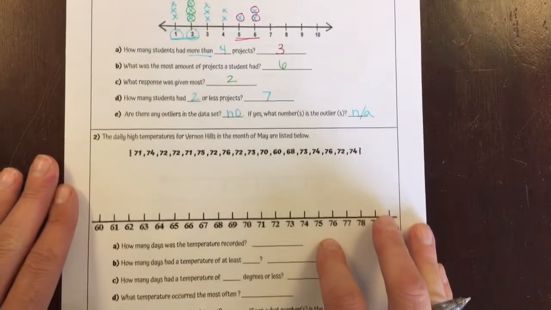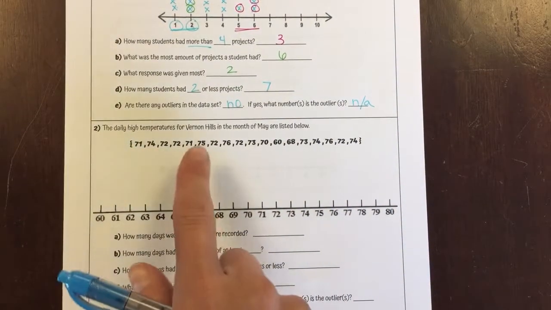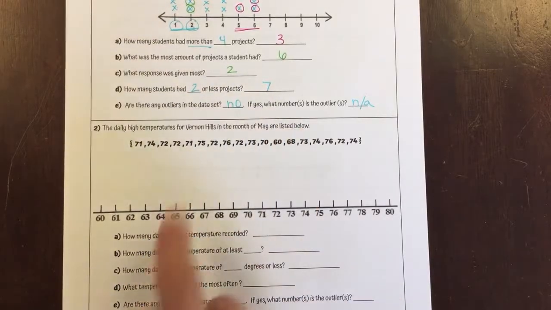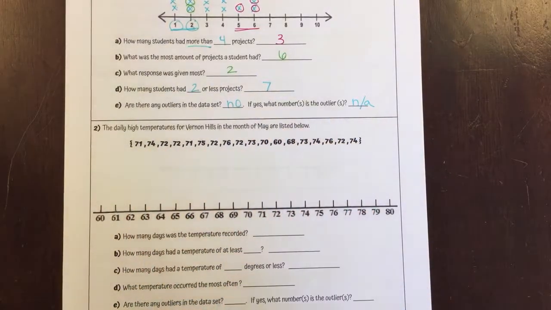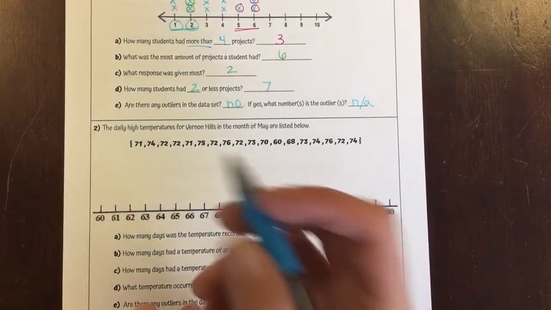Now we're going to go to number 2. It says the daily high temperatures for Vernon Hills in the month of May are listed below. So again, I'm going to take all my values and plot them on the line.